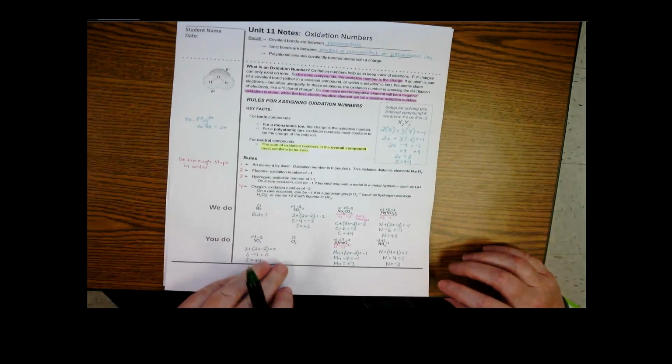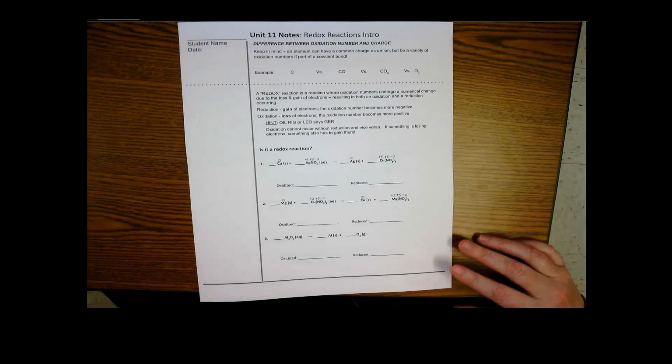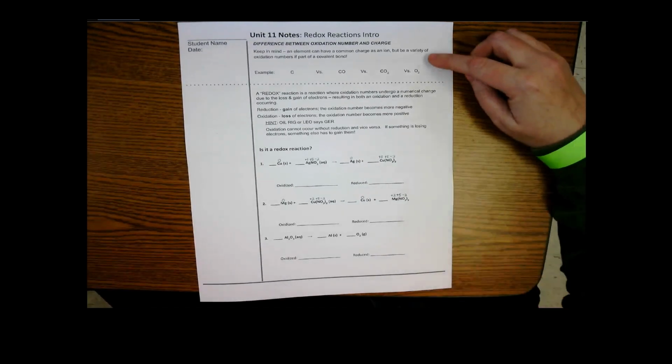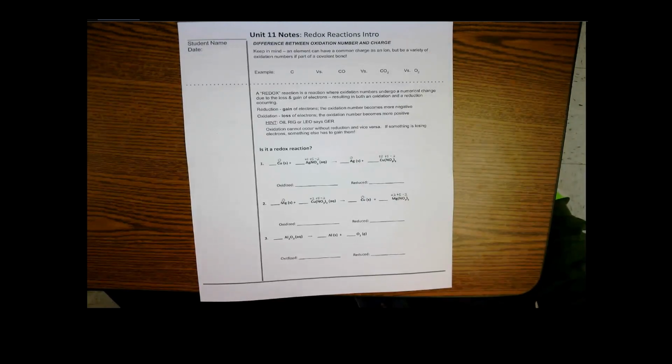So that leads us to the next page, where we're looking at the difference between oxidation number and charge. An element can have a common charge as an ion, but it can have a variety of different oxidation numbers if it's a part of a covalent bond.